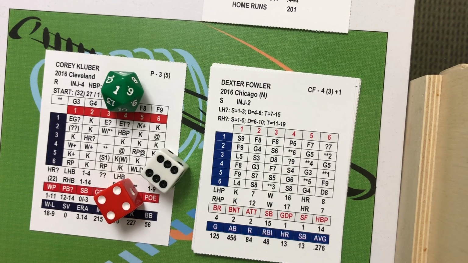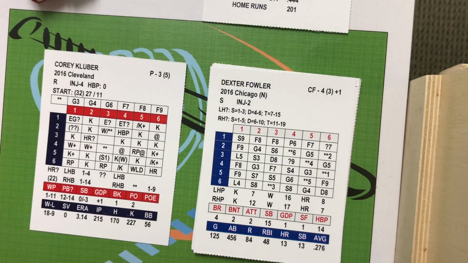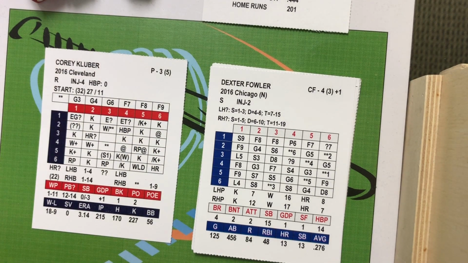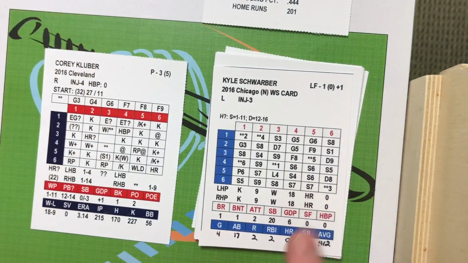Perez is a -2. Kluber is a -3. Let's see if he gets the jump. He gets the jump on a 1-2. No, he does not. So, yeah. So it's going to be Schwarber with Fowler at first and 2 outs.